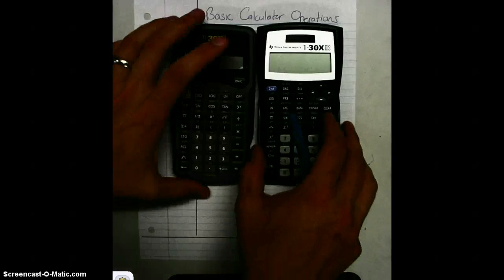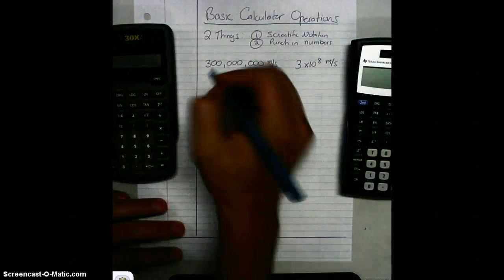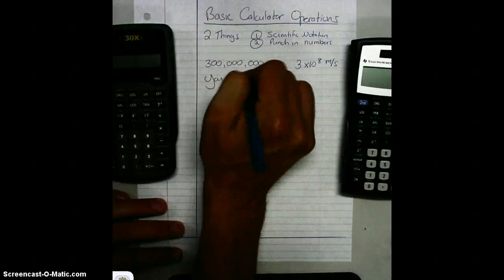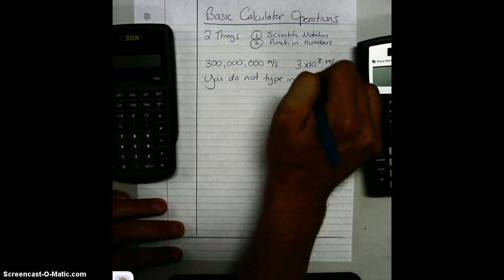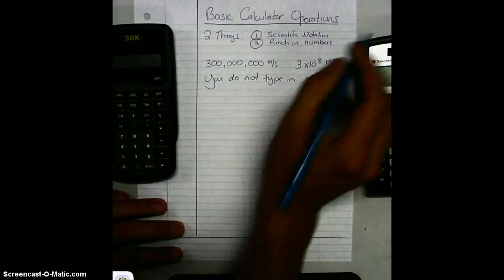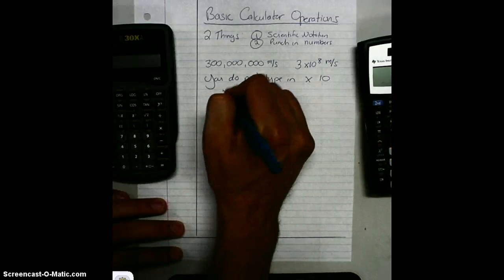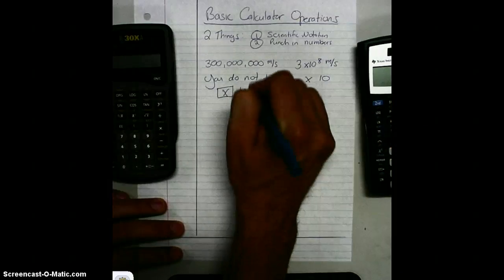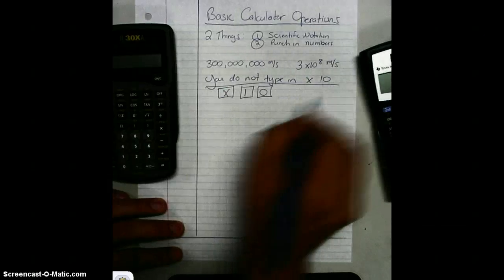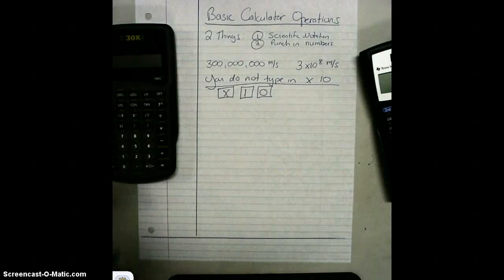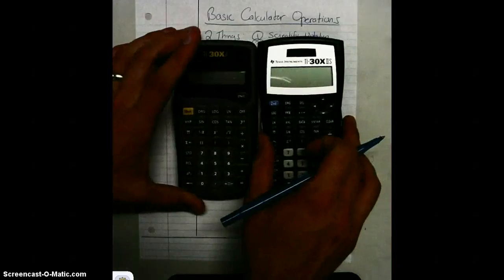So if we take that number that I just wrote down, 3 times 10 to the 8th, you do not type in times 10. I'm going to write that down. You do not type in times 10, meaning you do not push the multiplication button followed by the 1 button and the 0 button. Do not type in times 10. When using scientific notation, you are going to use that EE button.